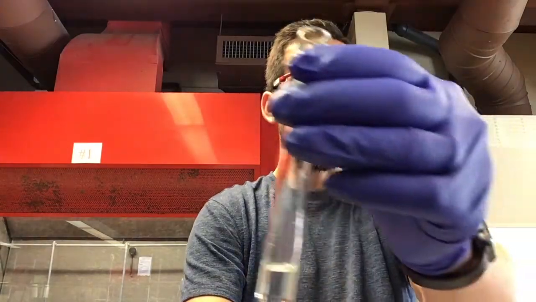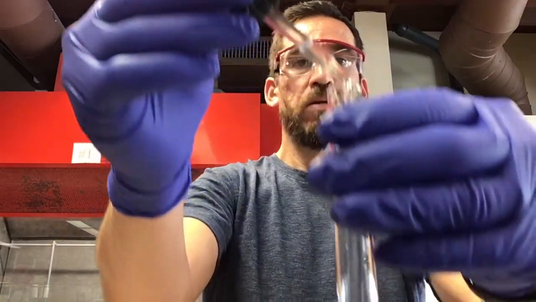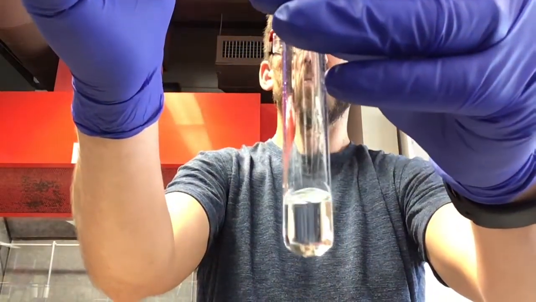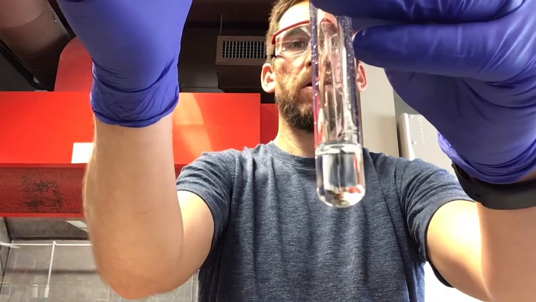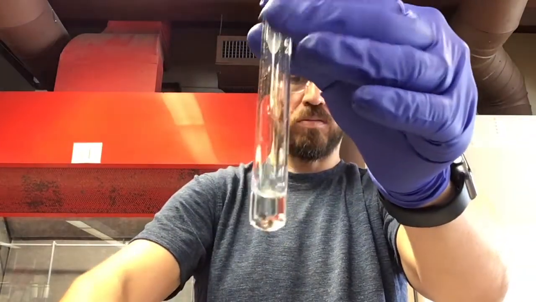It's very similar in structure to the tert-butoxide. Remember, that's the chicken foot. 1, 2, 3, 4. And boom, boom, boom.